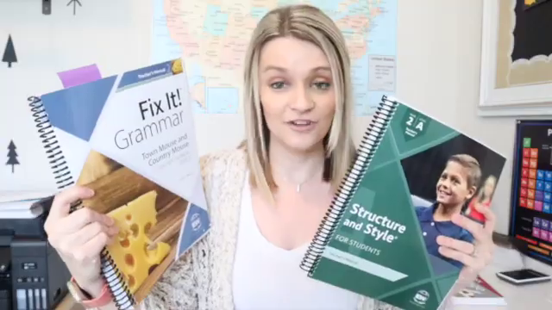My kids were not good with writing at all. And now both of them are very strong writers. They're very confident writers, and this is what you want to see in your homeschool. So now that I've gone off on that tangent, when you're doing the structure and style writing with IEW, you're going to pair it with Fix-It Grammar.